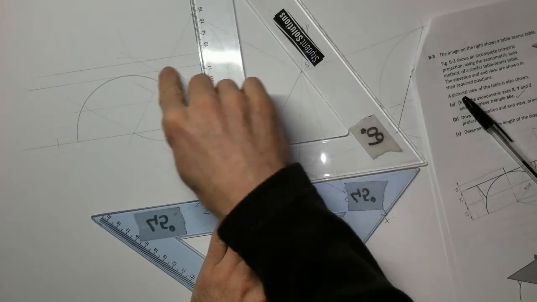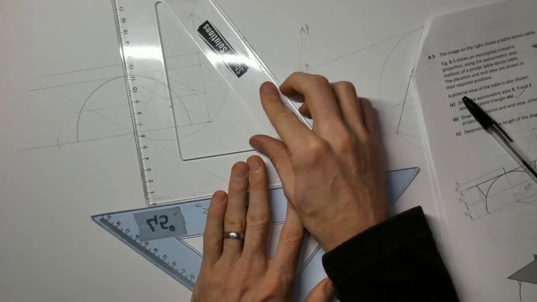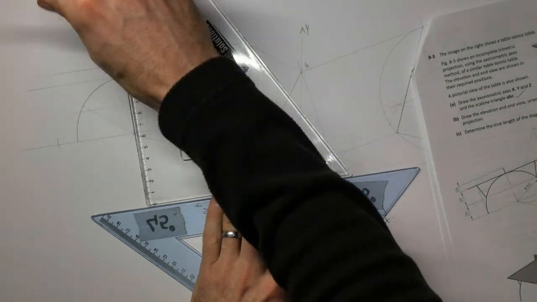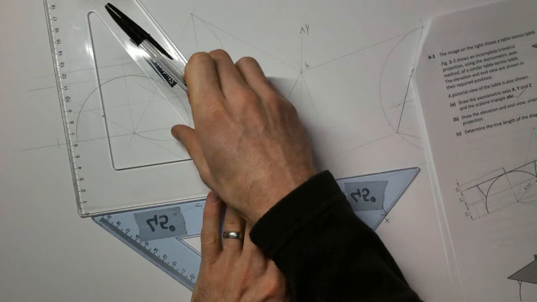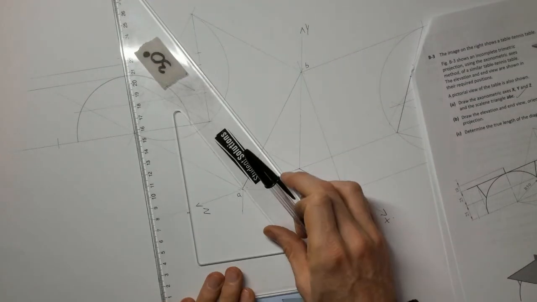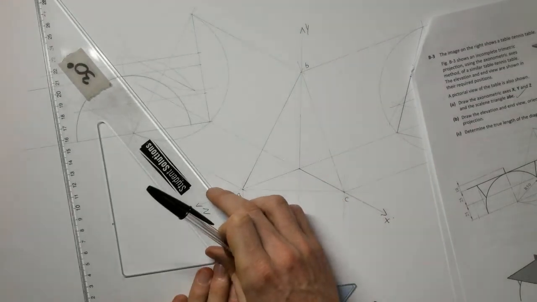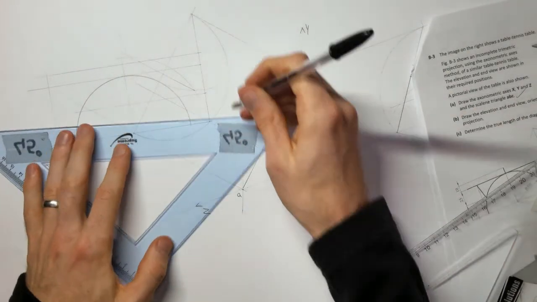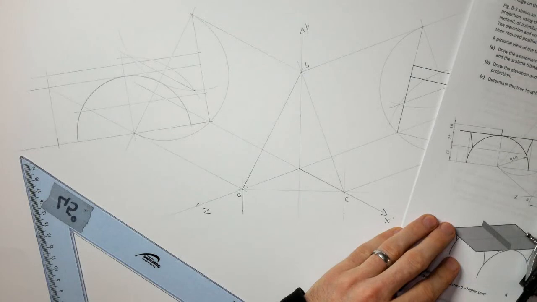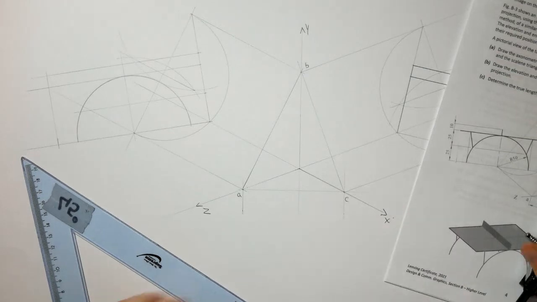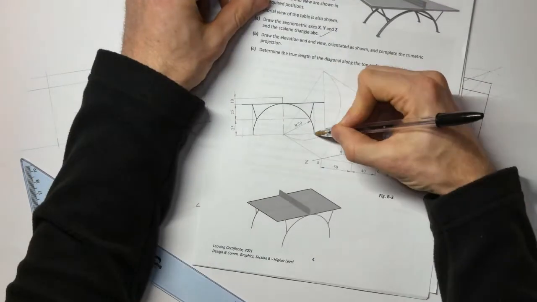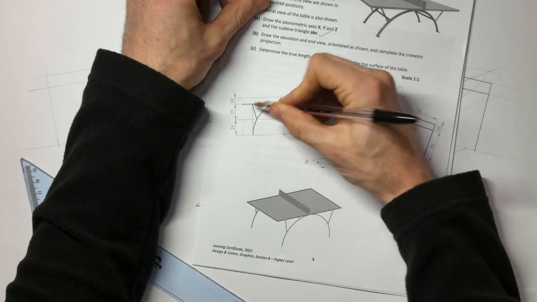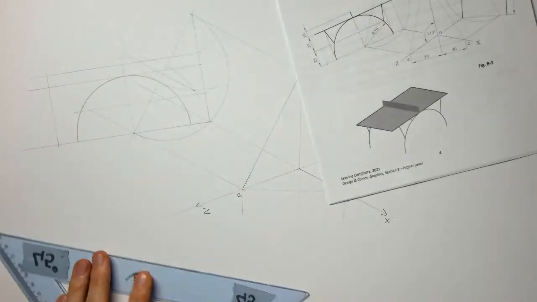Probably would have been easier to do that up here. But while I'm here, I'm going to draw that centre line. Let's draw in a couple more things. I also have to project up to find that point and that point, so vertically up.